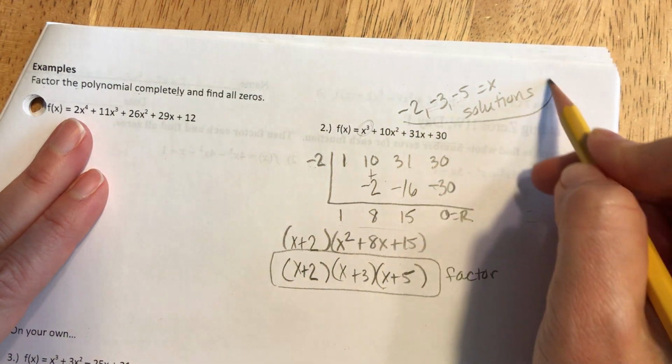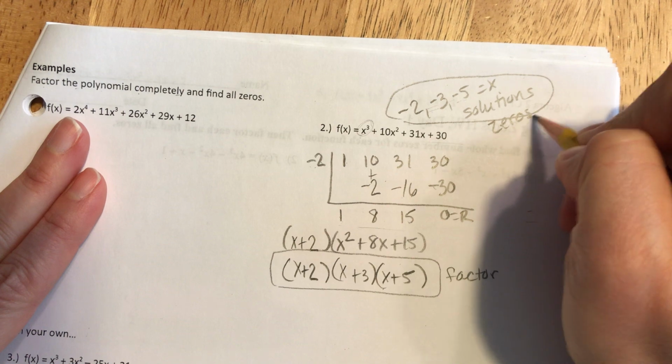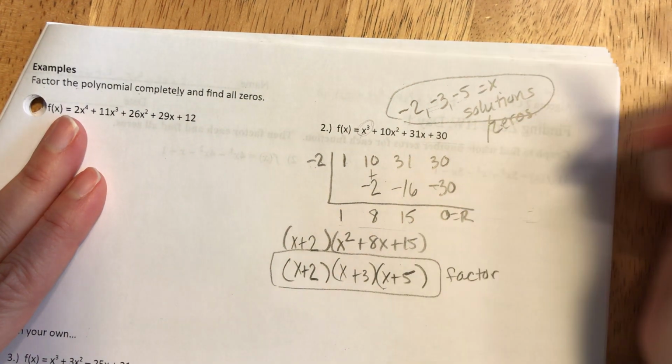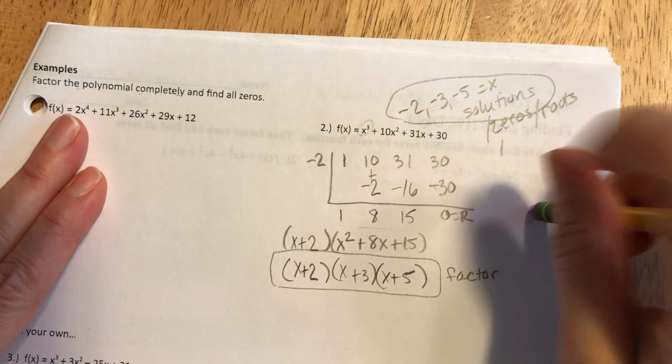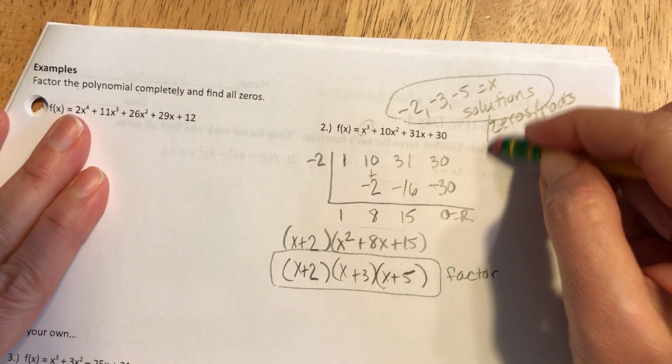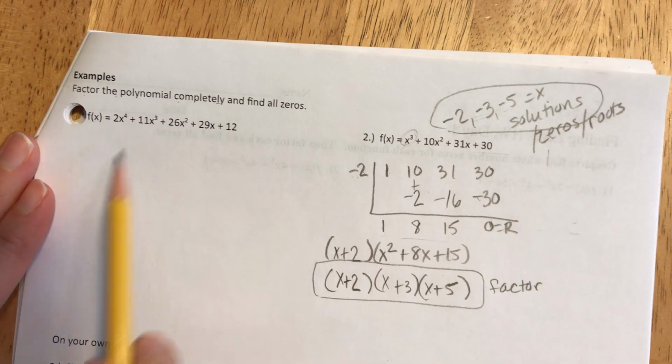And then, yes, we were right. Here are my zeros or my solutions or my roots. It can be called any of those. Okay, and there is that answer. So what I'd like you to do is come back and let's do this guy.